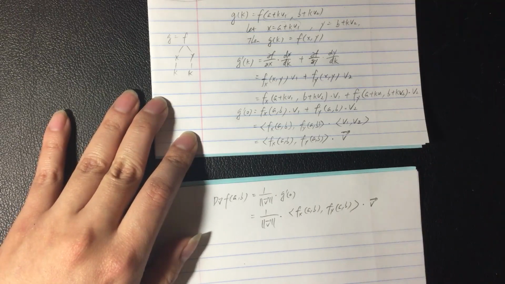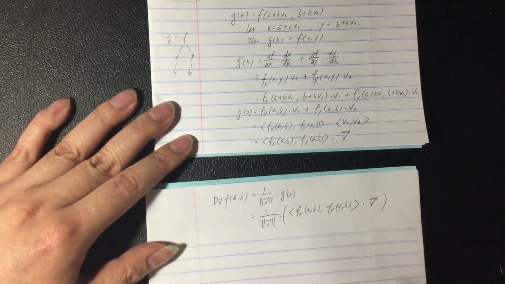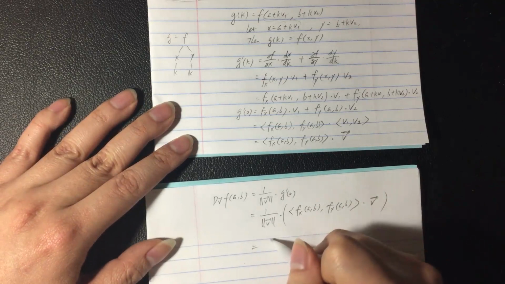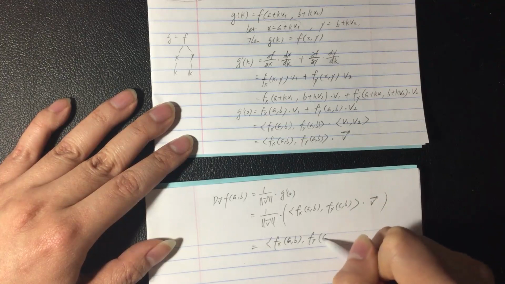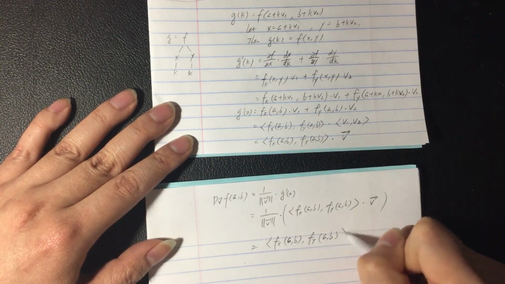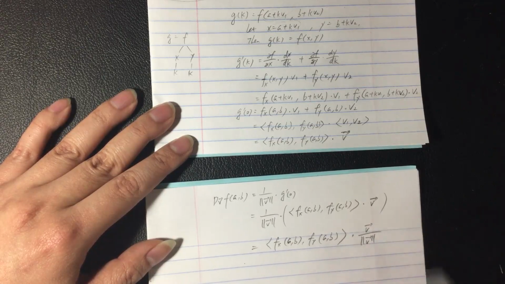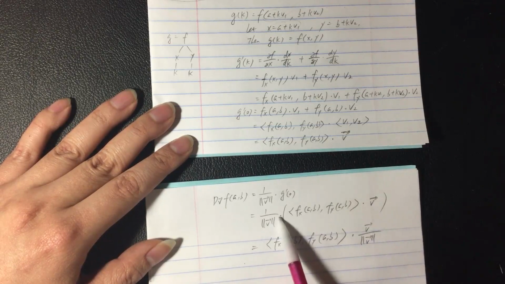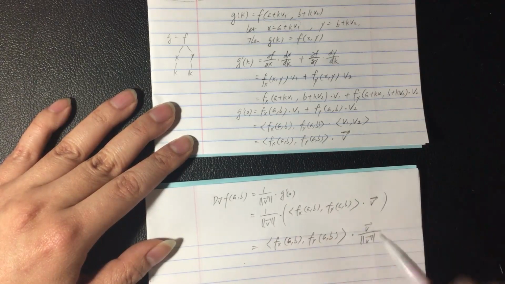And this can be rewritten as the vector f sub x of (a, b), f sub y of (a, b) dot v over the magnitude of v. This is scalar multiplication, this is regular multiplication, and this is the dot product.